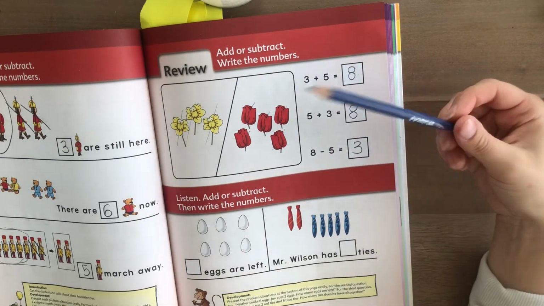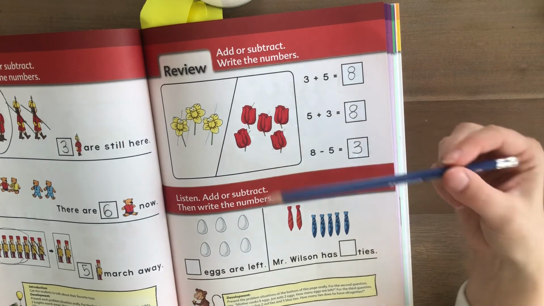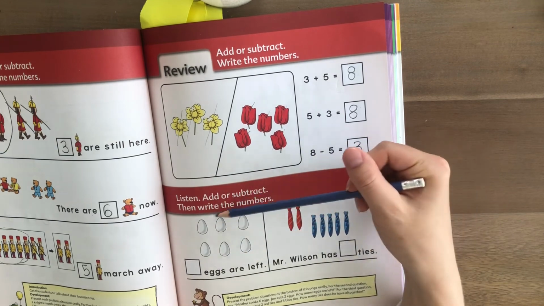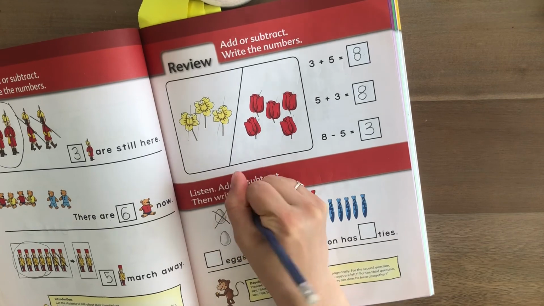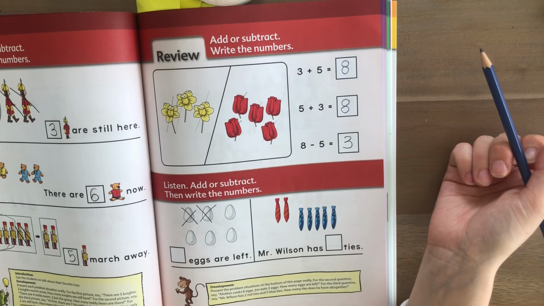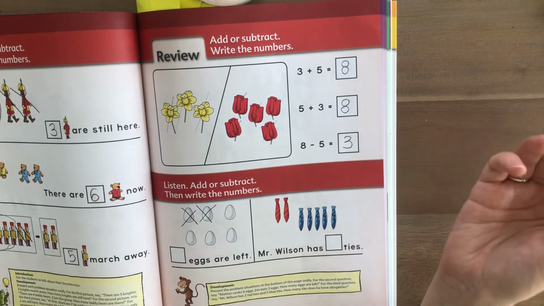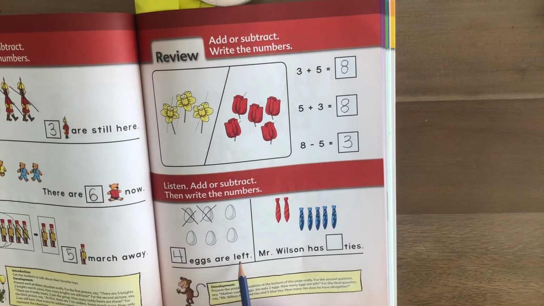Listen to my story. Mother cooks 6 eggs. John eats 2 eggs. How many eggs are left? Do we need to add or do we need to subtract? Subtract. So Mother cooks 6 eggs and John eats 2. We need to cross out 2. How many eggs are left, boys and girls? 4. We need to write a 4 in the box. 4 eggs are left.